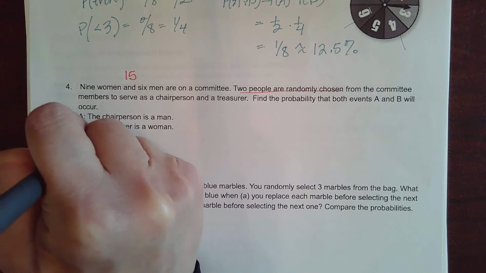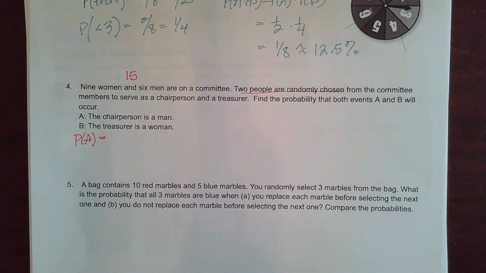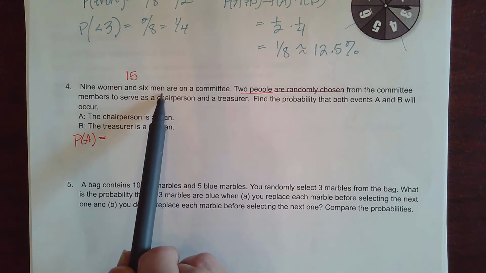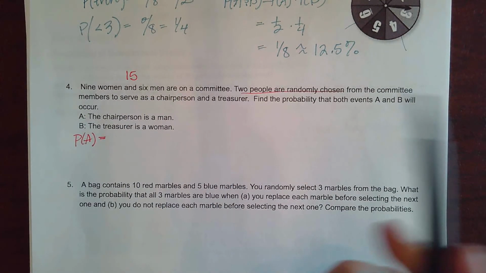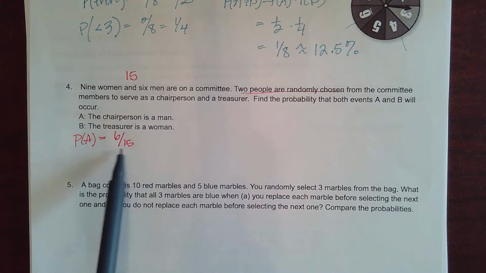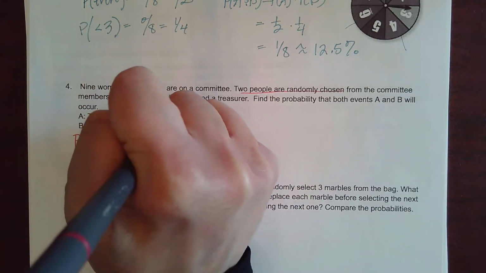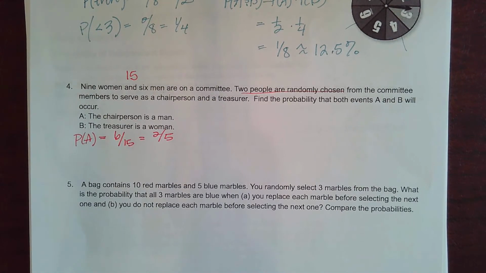So we're looking at the probability of A happening. Remember, the probability of A is that the chairperson is a man. There are 6 men on the committee, so that means 6 out of a total of 15. Remember, it's the number of favorable outcomes over the total number of outcomes. We can reduce this to 2/5 to make our numbers a little easier.